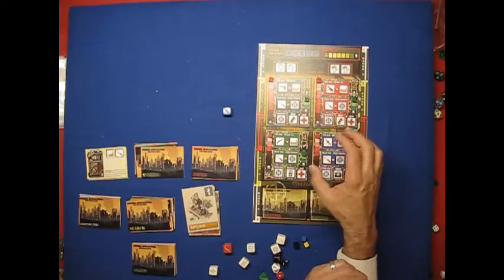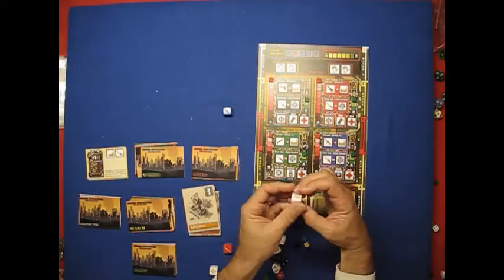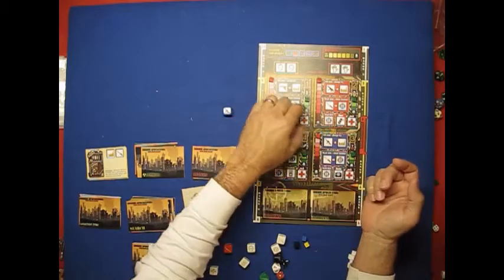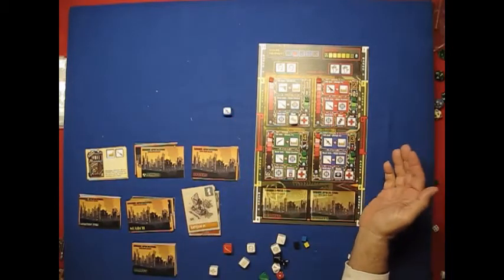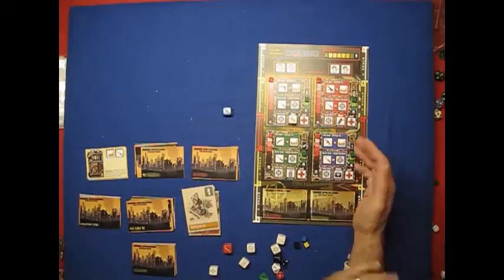Then we have special weapons that go with certain soldiers. So for this soldier and this one, they can throw a grenade. If you roll a grenade, this soldier could throw it either side.